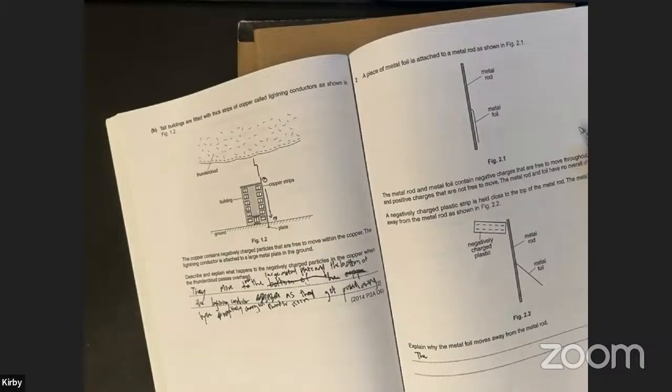Kirby, I'm trying to read. Yeah, sorry, I have difficulty reading. Could you read for me, please, what you're writing? They move to the large metal plate and the bottom of the lightning conductor as they get pushed away by the negatively charged thunderstorm. Okay, so to confirm, they refers to the negative charge, right? So they move to the what of the metal plate? The bottom. They move to the bottom of the metal plate and the bottom of the lightning conductor.